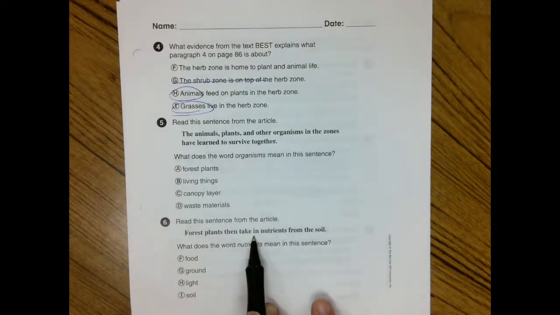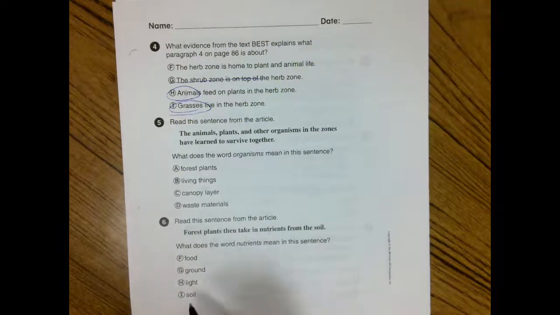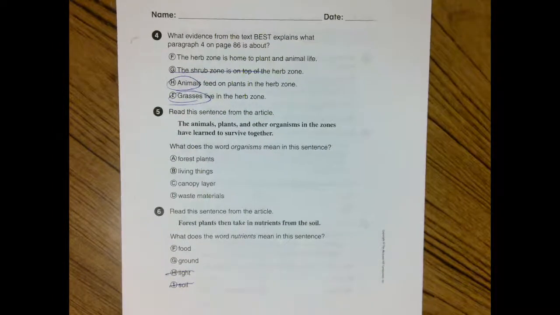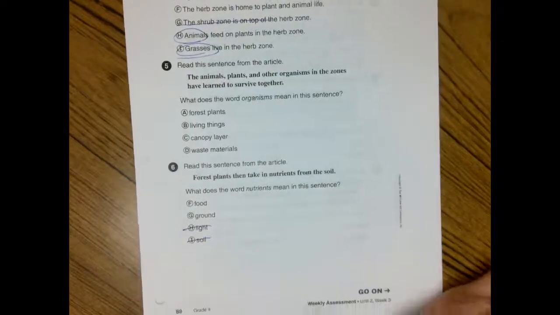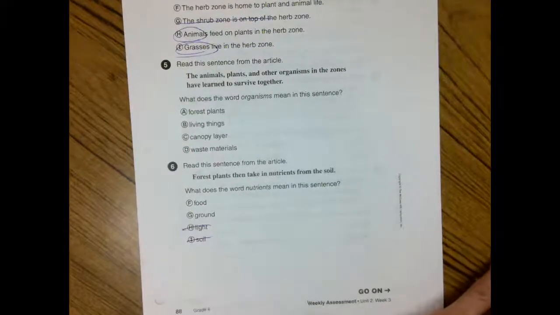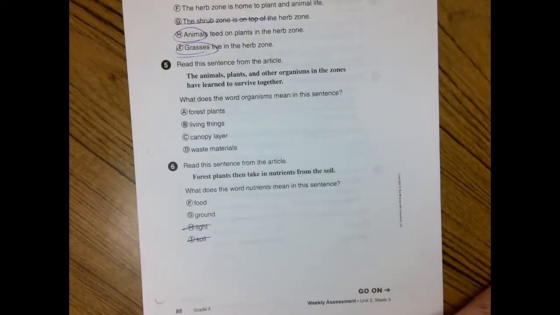Forest plants take in soil from the soil. Forest plants take in light from the soil. That'd be weird. Forest plants take in ground from the soil, or forest plants take in food from the soil. See how I filled it in there to see which one made sense?